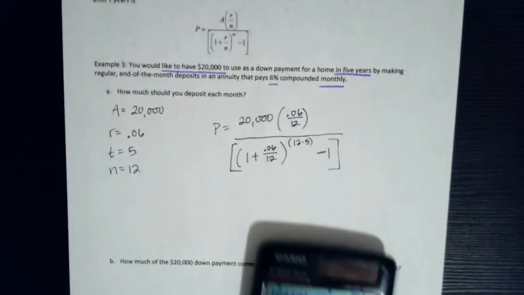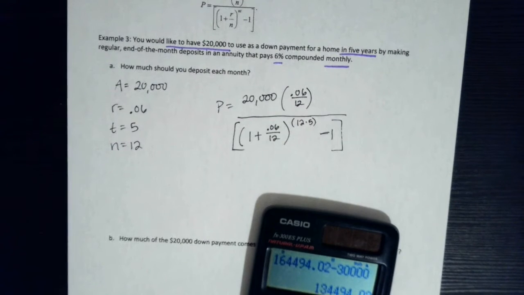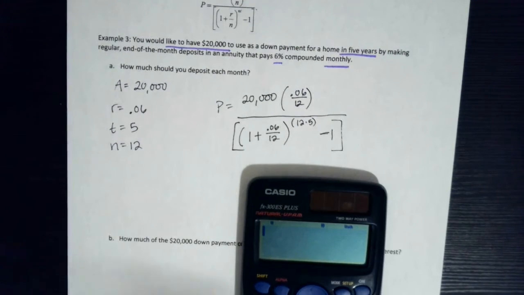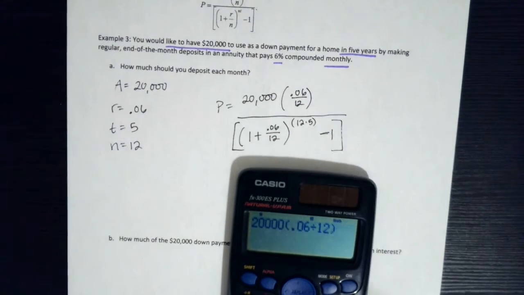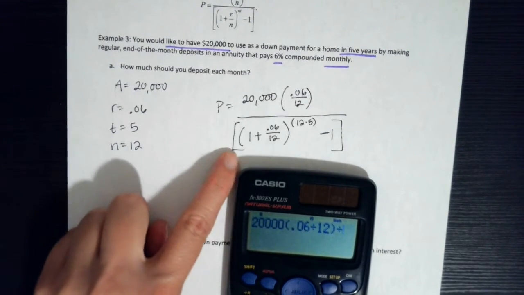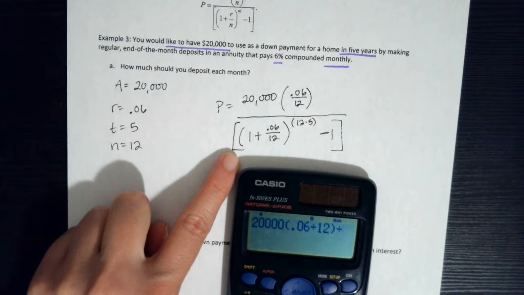Okay, so let's multiply and divide that huge formula. Got your calculator. So 20,000 parentheses 0.06 divided by 12 parentheses, and now we're going to divide. So divided by, remember we have a bracket and a parentheses, so I need 2 parentheses in the calculator.